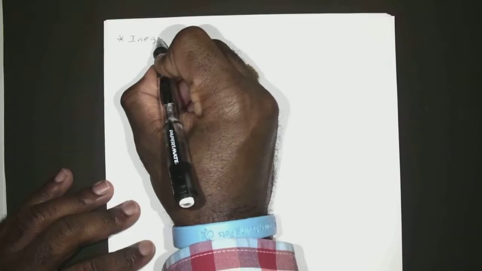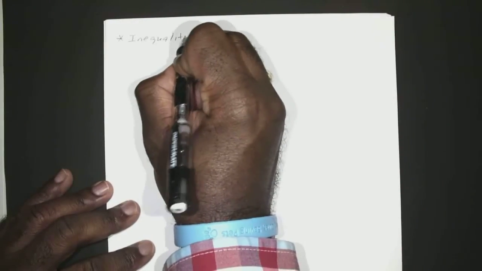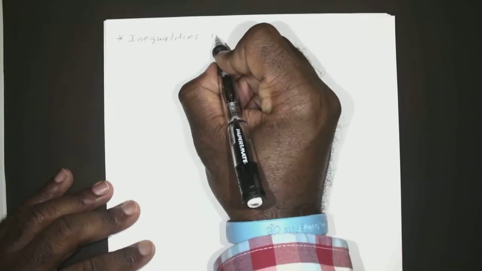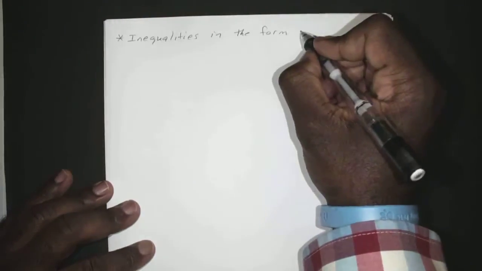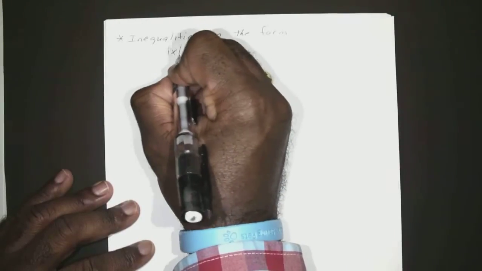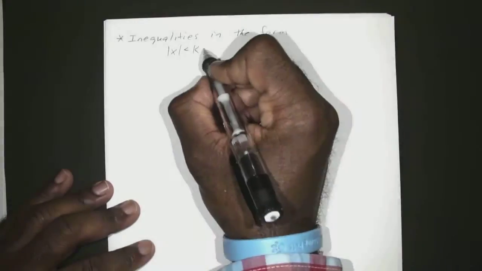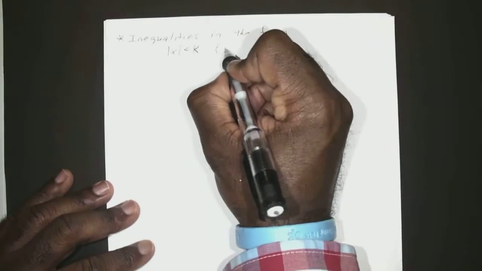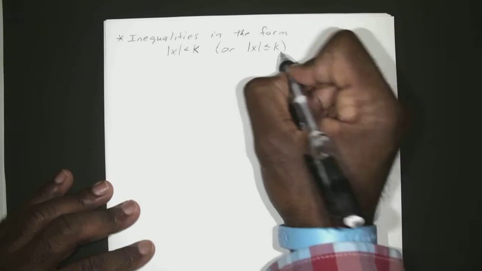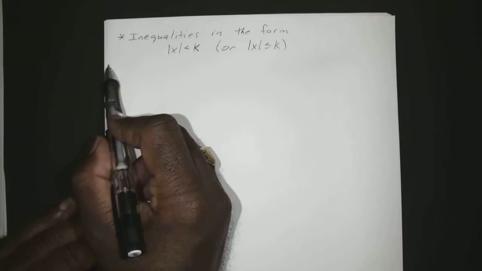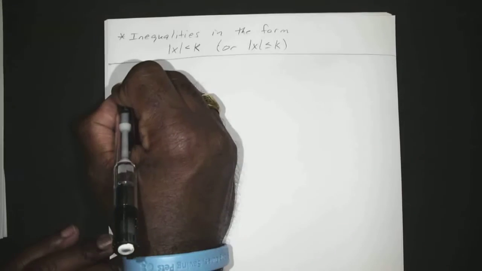Say we have our inequalities in the form of absolute value of x is less than k, or absolute value of x is less than or equal to k. Pretty much the same for both of them, just differ by the less than or equal to. Okay, so we're going to have the same idea that we have for absolute value.